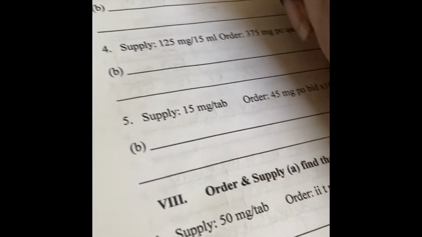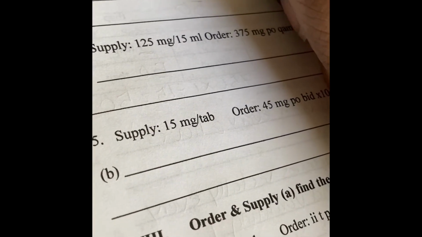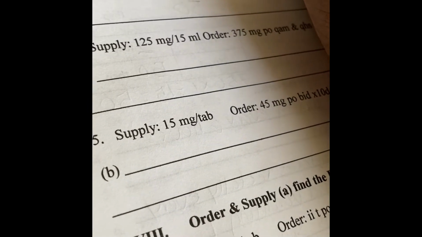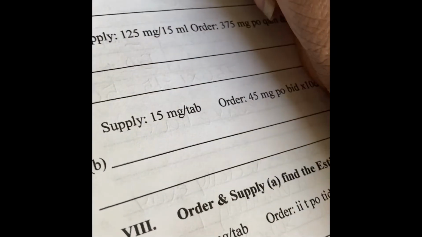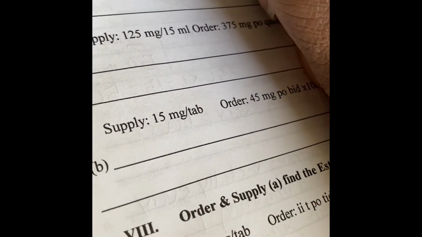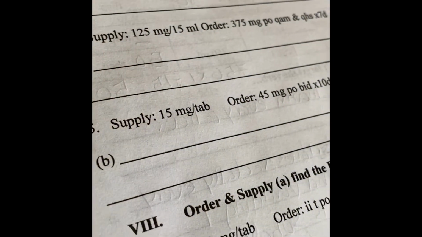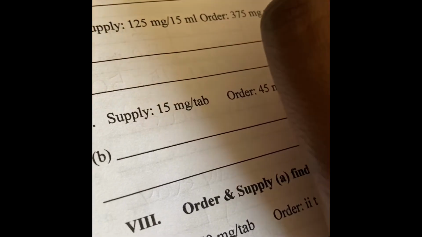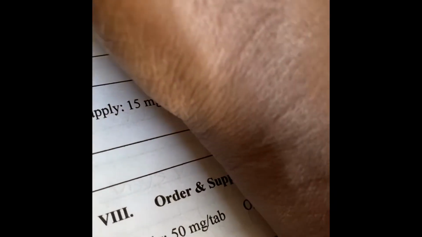So what we're going to do is 500 divided by 1,000, which equals 0.5 milligrams. So we know we need 2 tablets. Okay, now let's decipher the SIG. Take 2 tablets by mouth every other day for 30 days.